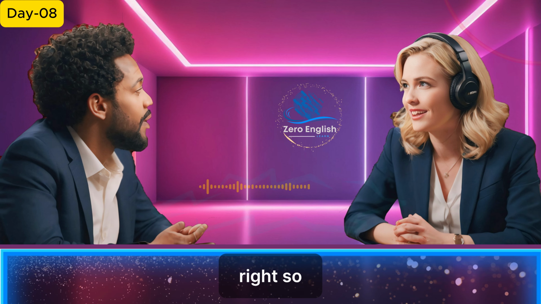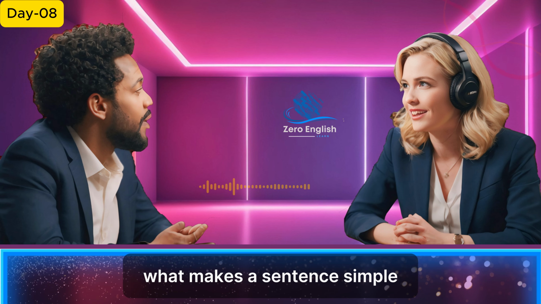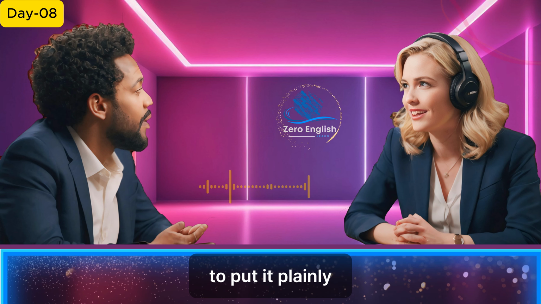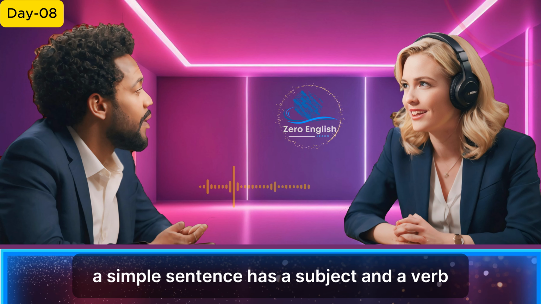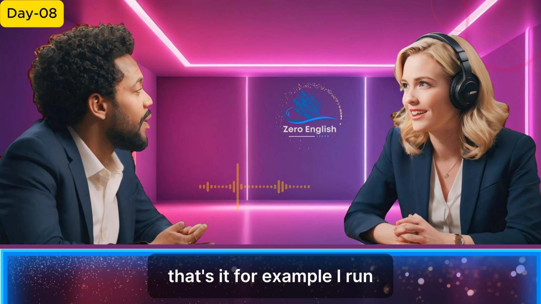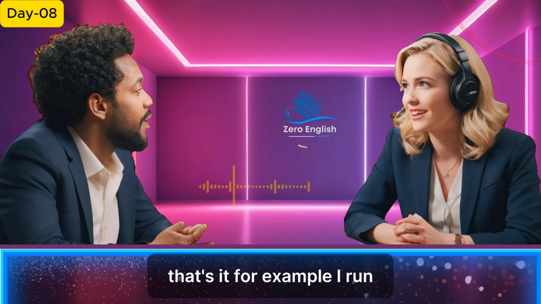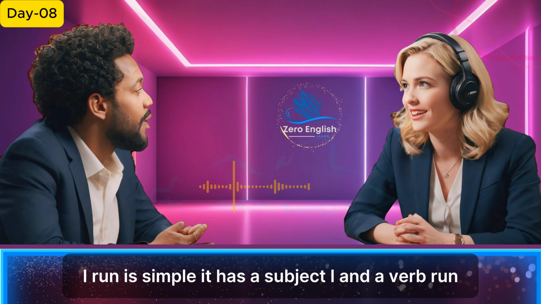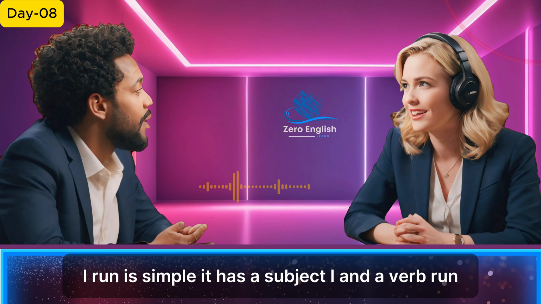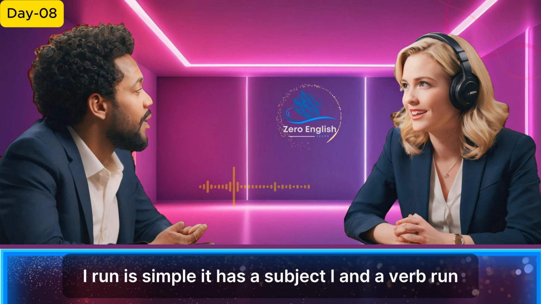Right. So, let's kick things off with what makes a sentence simple. To put it plainly, a simple sentence has a subject and a verb. That's it. For example, "I run." Exactly. "I run" is simple. It has a subject, "I," and a verb, "run."